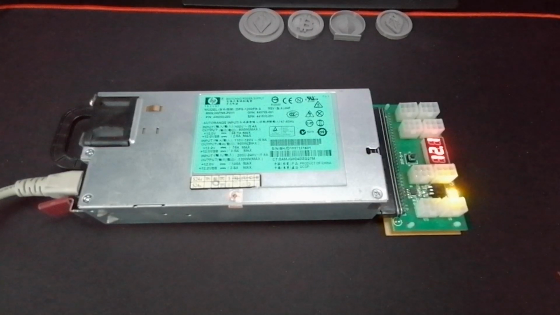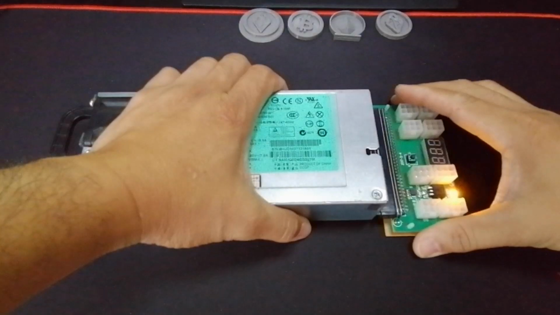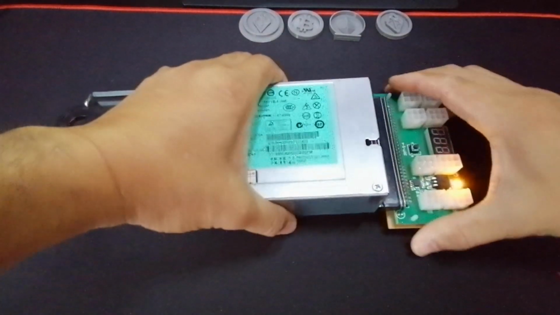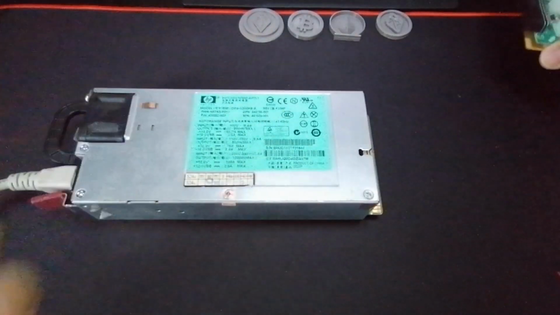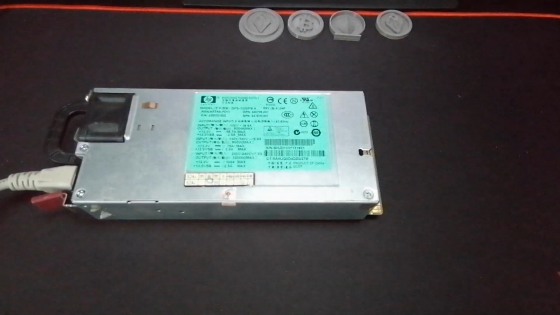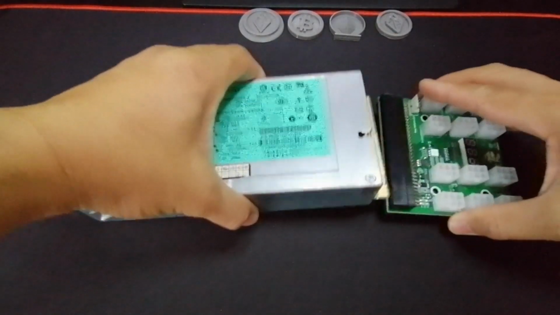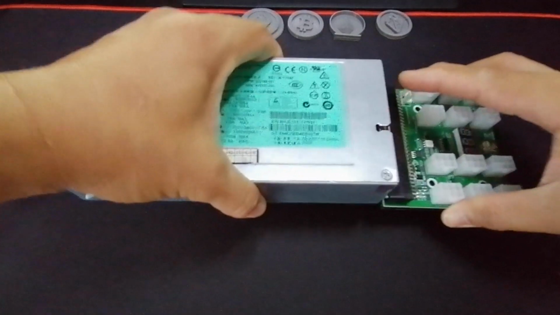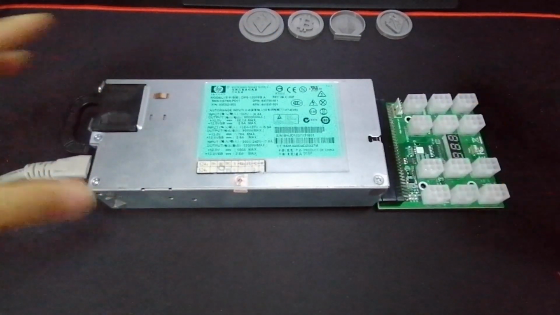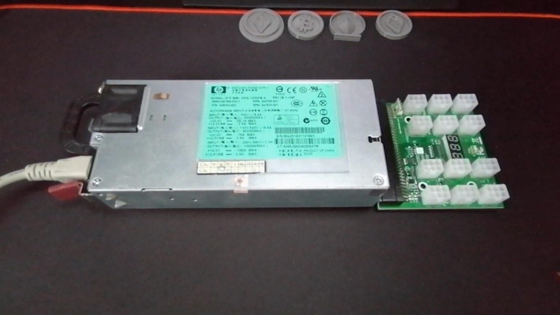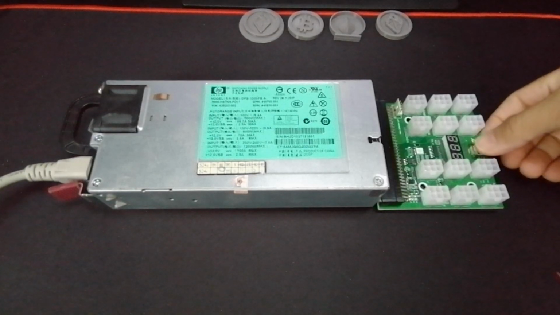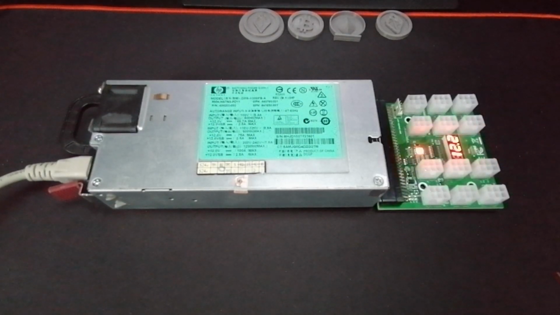All right, let's do the second one. I turn the AC power source on. The server PSU is on, the breakout board is not on. Let's turn it on.